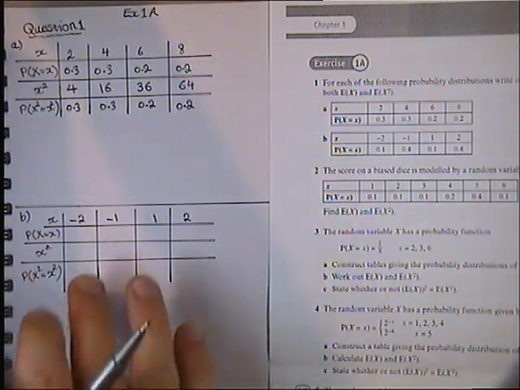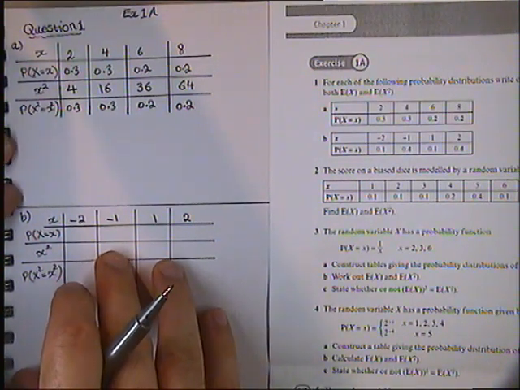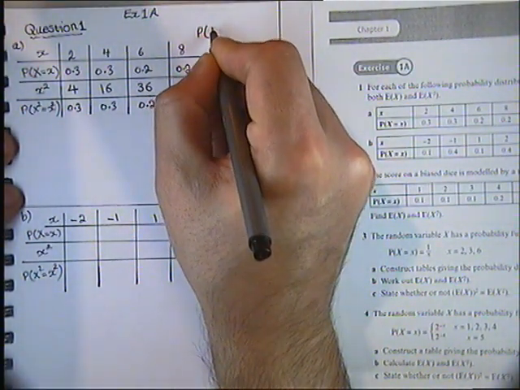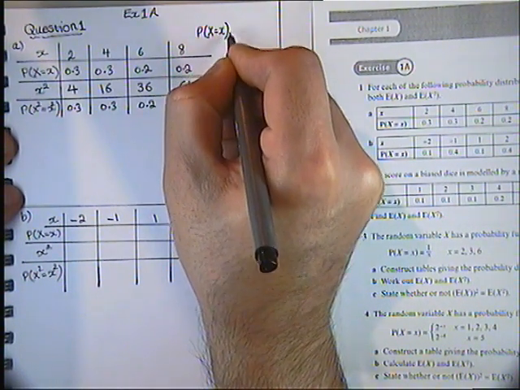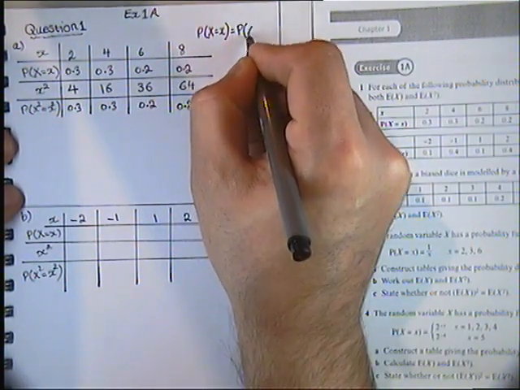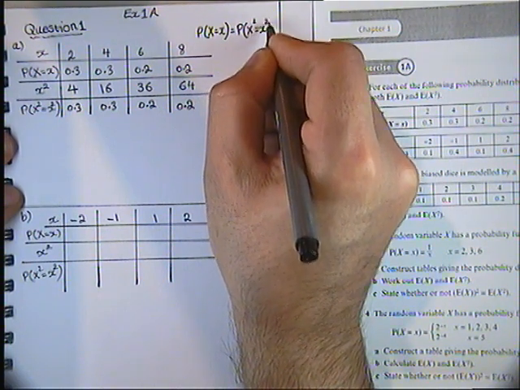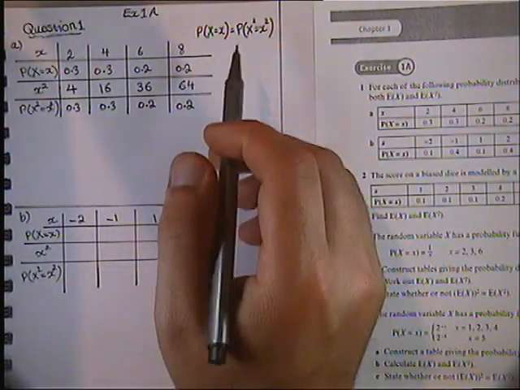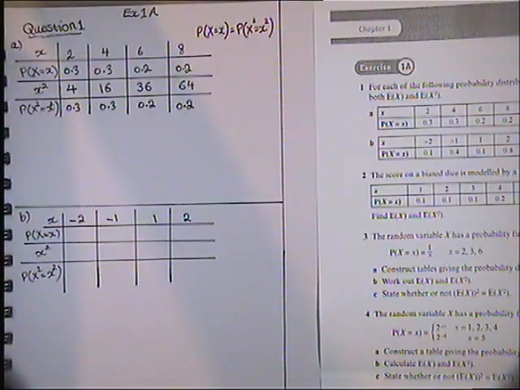Okay, so now let's calculate E of x. In this case, the probability of random variable x equals x is the same as the probability of x squared equals x squared. It is not always the case, but we can say it is true for part A of question 1. For part B, however, it's not true, and I will explain why. The probability of x equals x is not the same as the probability of x squared equals x squared.